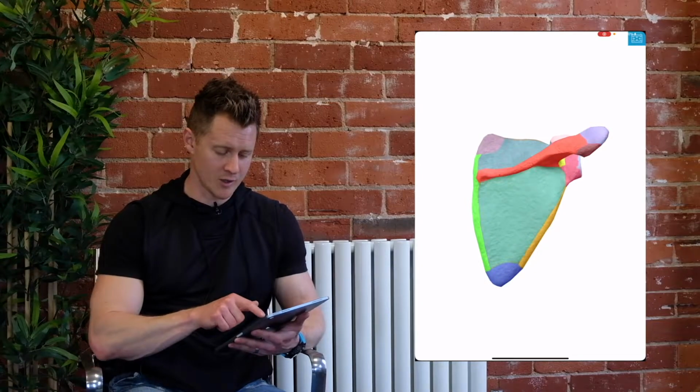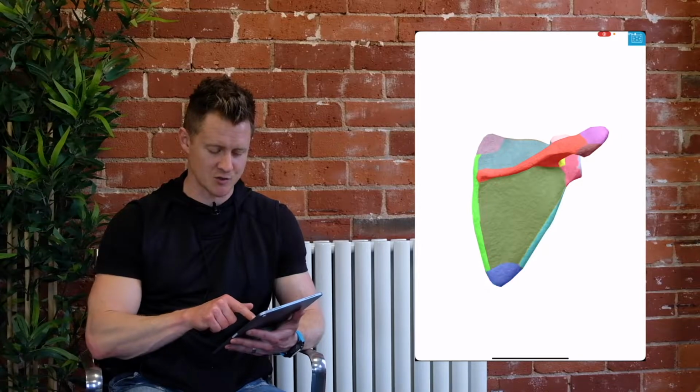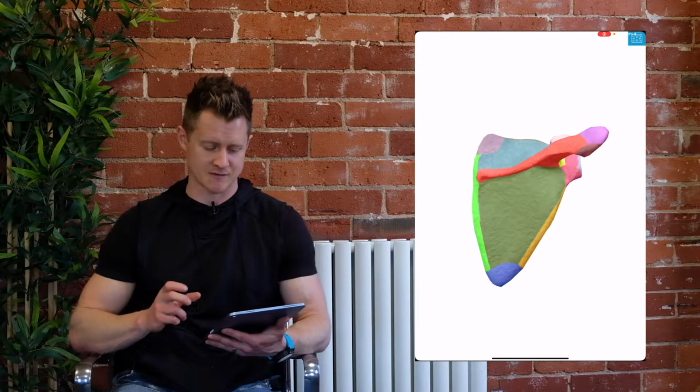So you can see here that I've got my multicolored scapula. When I go through and tap the different areas of these bony landmarks, you're going to see them change color to a light blue, so you're going to be able to follow along with me. So let's dive into some, quite straightforward ones, which are particularly important when we're thinking about upward and downward rotation of the scapula.